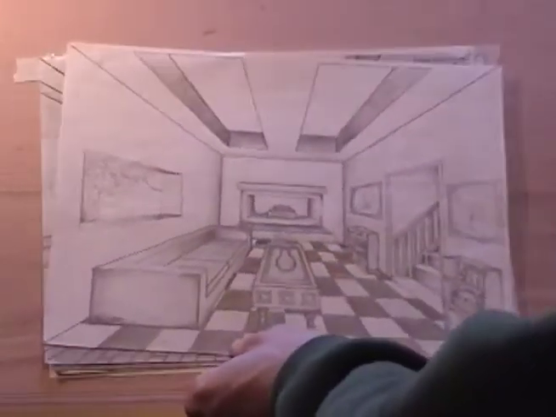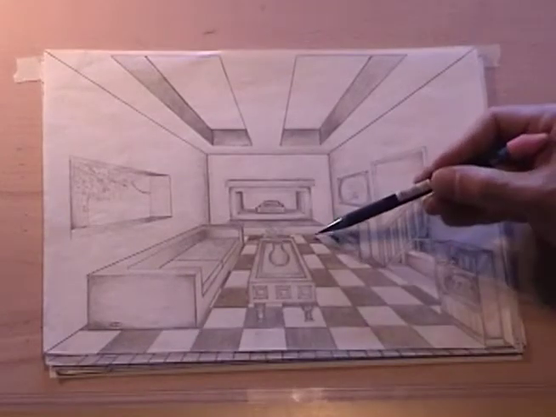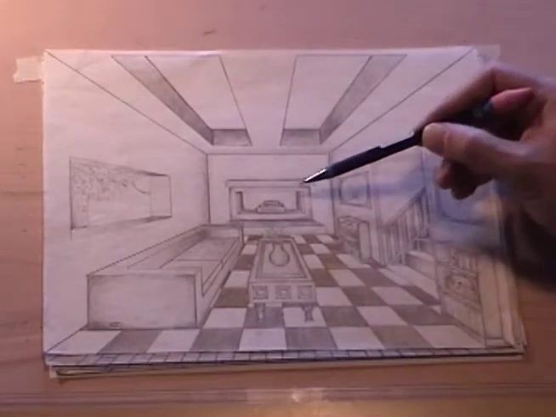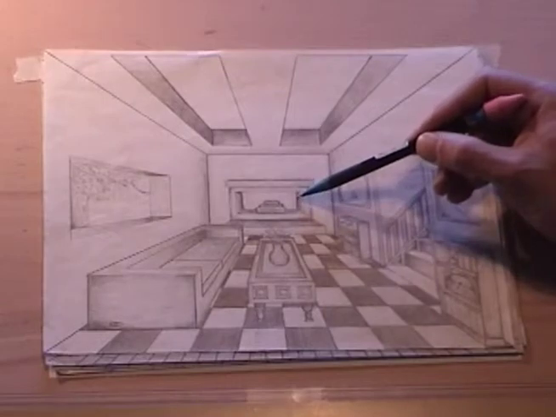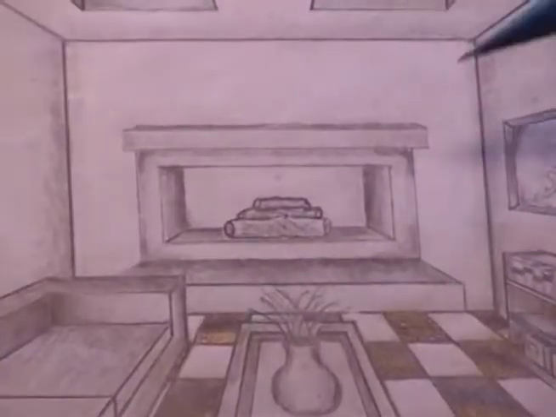Here's another one, really nice shading. Each of the individual books being shaded. The tile, it's getting lighter as it comes out. Really nice shading in the fireplace, the little gradient there. I'll zoom in on that a little bit. You can see how it goes from dark to light. That looks really good.